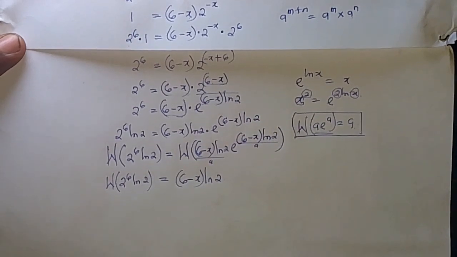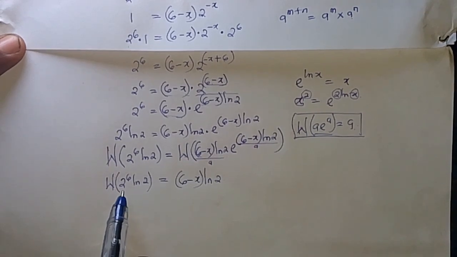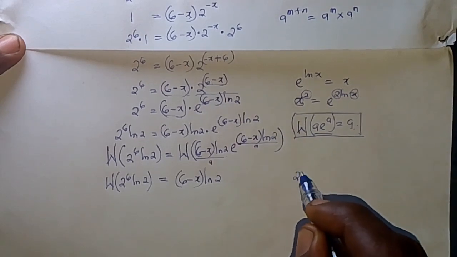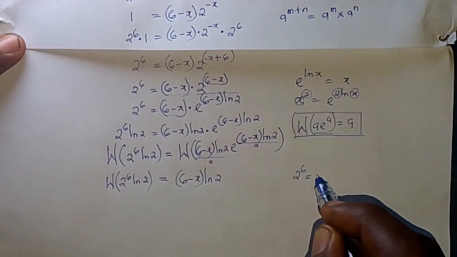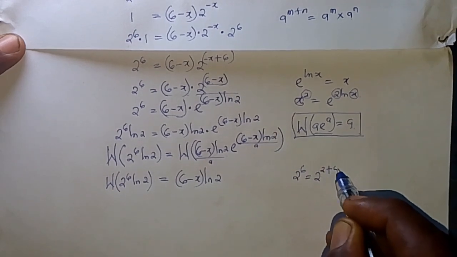But for us to determine the value of x in this equation, we have to simplify the left hand side of this equation. So for us to simplify the left hand side of this equation, we need to take note of the fact that 2 to the power of 6 is the same thing as 2 to the power of 2 plus 4.